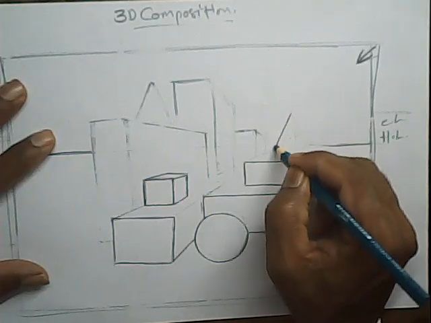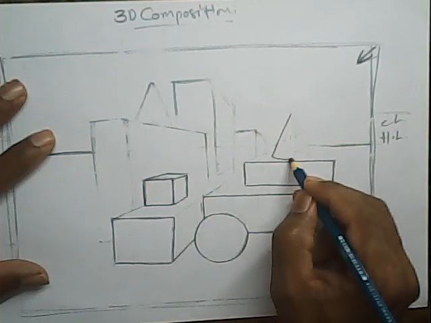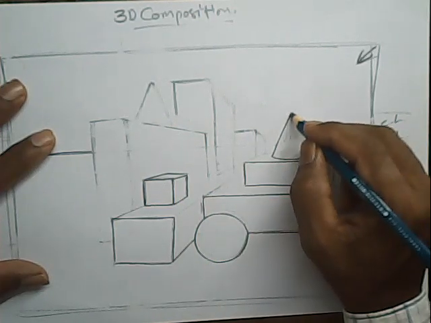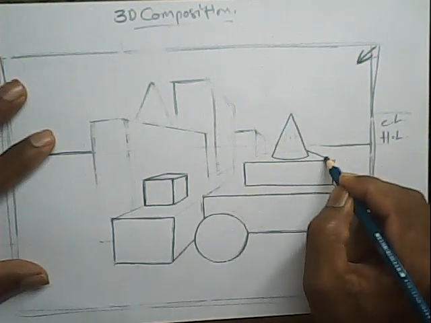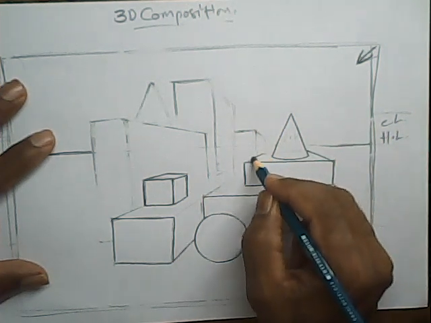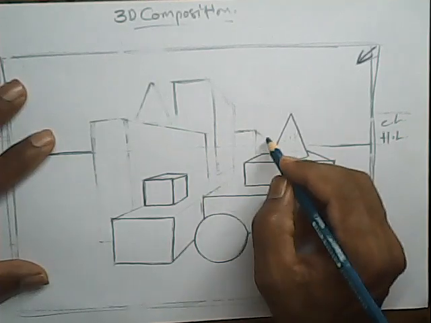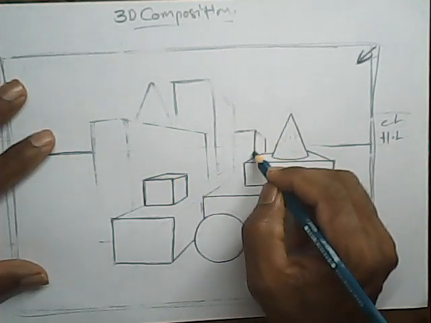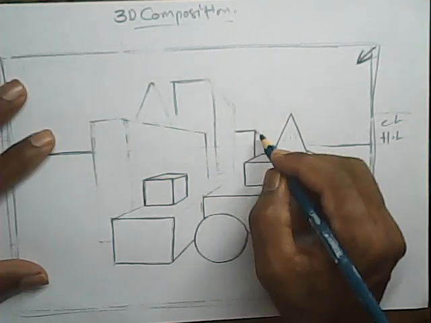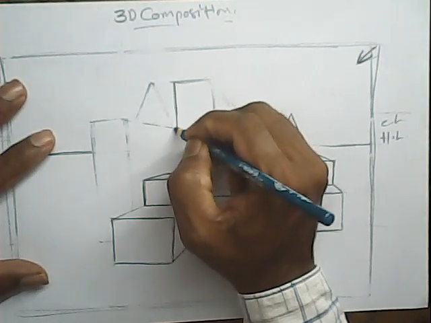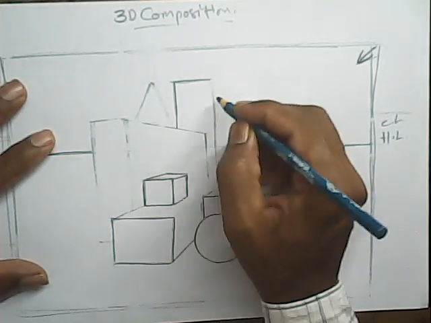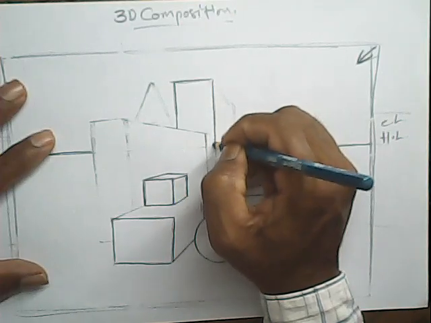Finally, the vanishing point we also can't see, so it will go behind. You need to practice lines.